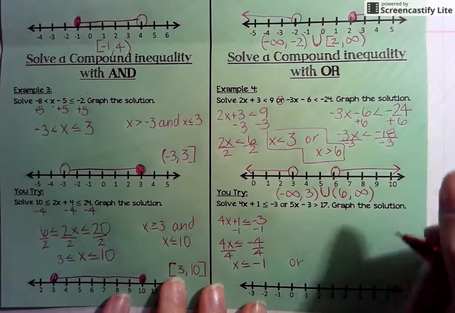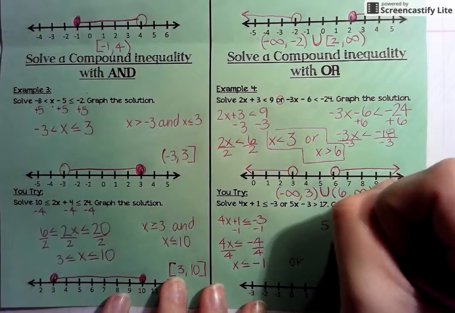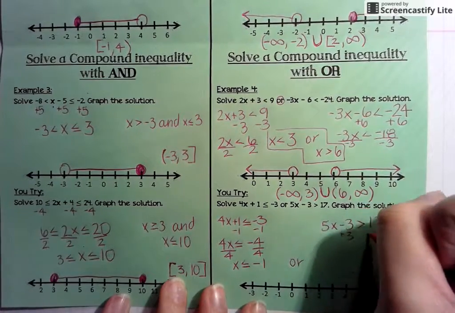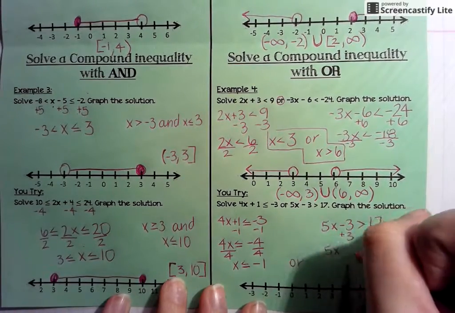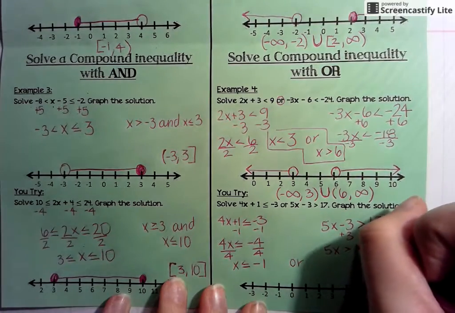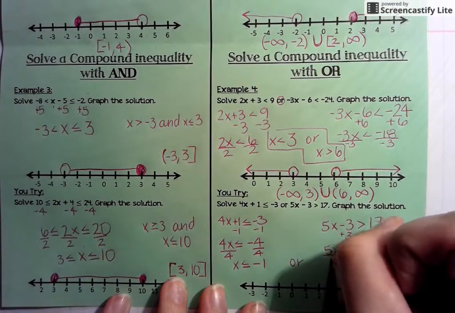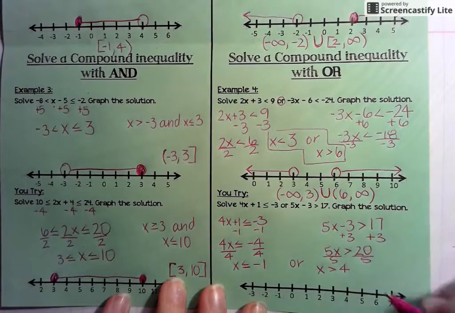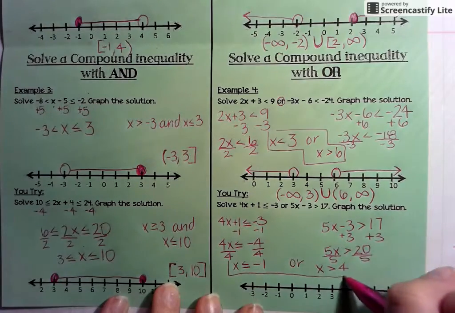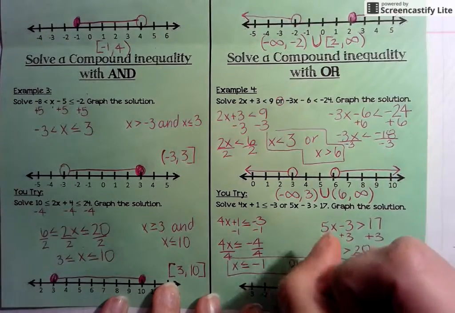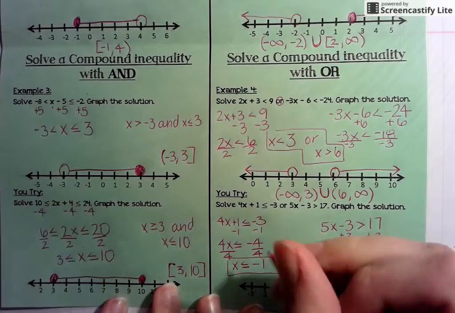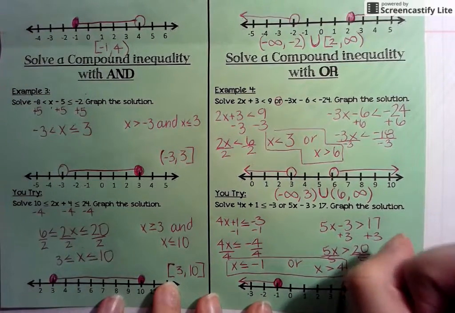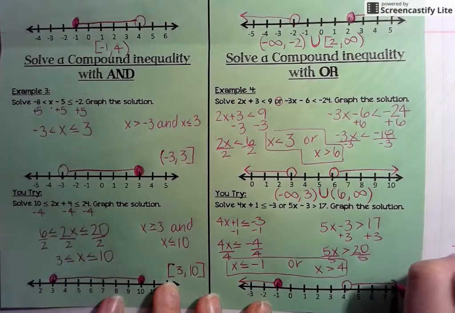I'm going to have that OR statement, and then I have 5x minus 3 is greater than 17. I'm going to add 3 on both sides. So I get 5x is greater than 20. Divide by 5 on both sides. So I get x is greater than 4. So this is what I want to graph. So I want to have a closed circle on -1, and I want numbers that are less than that. I'm going to have an open circle on 4, so I want numbers that are greater than that.